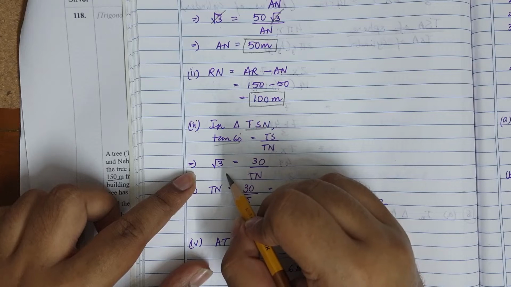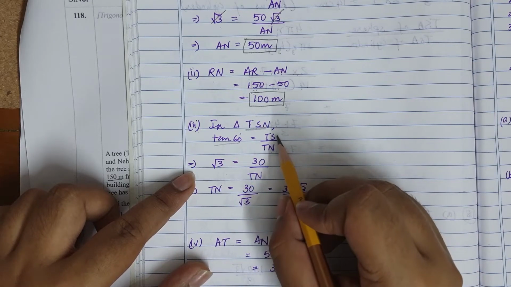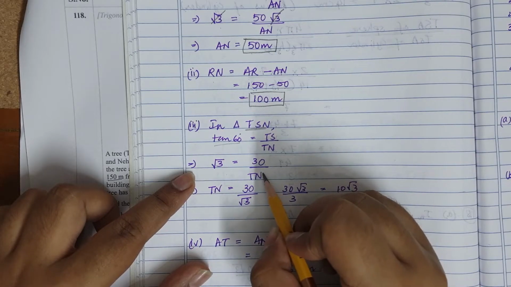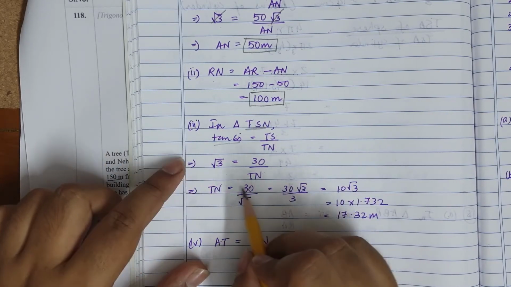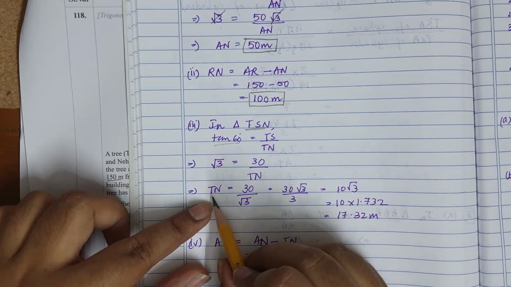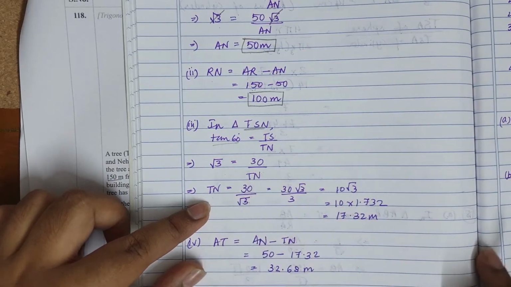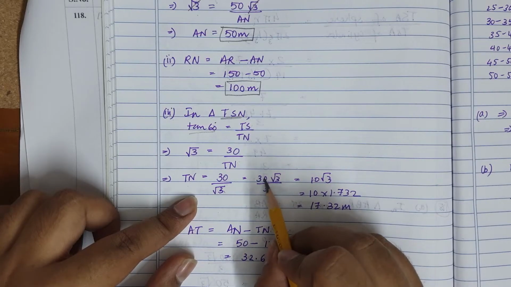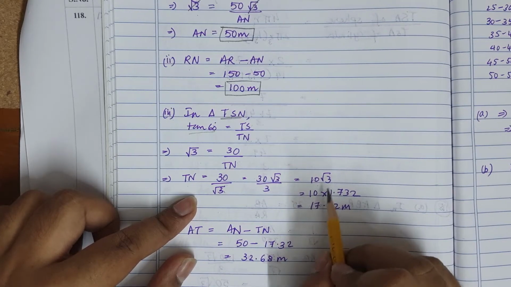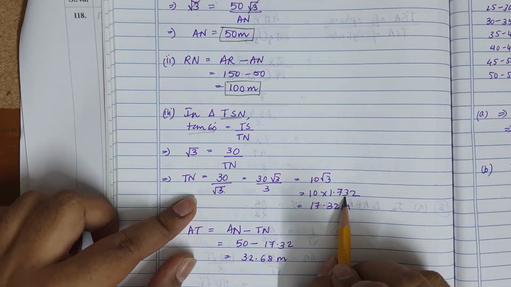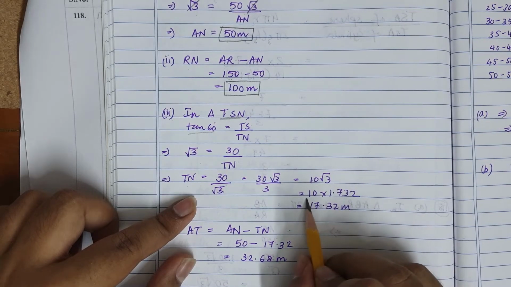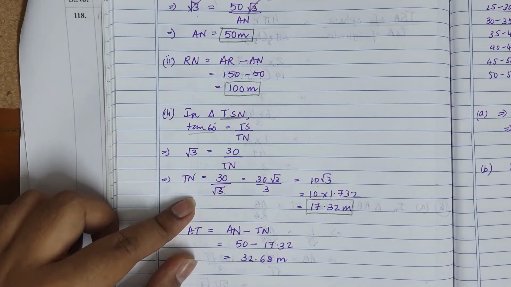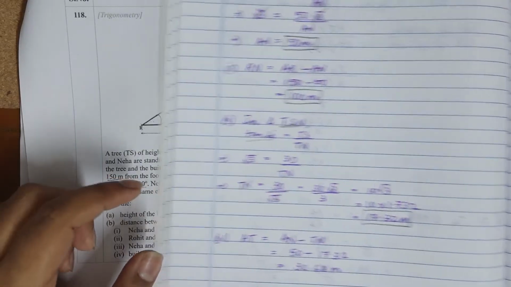Tan 60 is root 3. TS is the height of the tree, 30, and TN is unknown. Then just cross multiply and you will get TN equal to 30 by root 3. Again multiply root 3 on both numerator and denominator. Then 30 by 3 is 10. 10 root 3 is 10 into 1.732, which will give you the answer 17.32 meter. That is the distance between the tree and Neha.